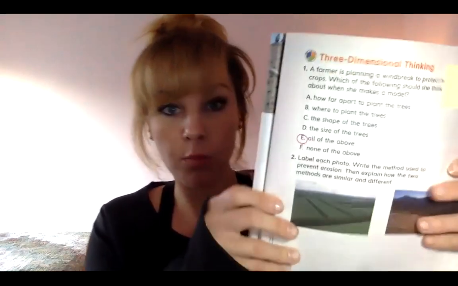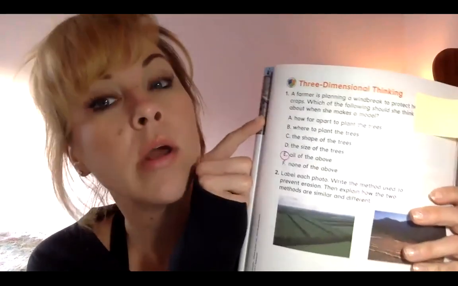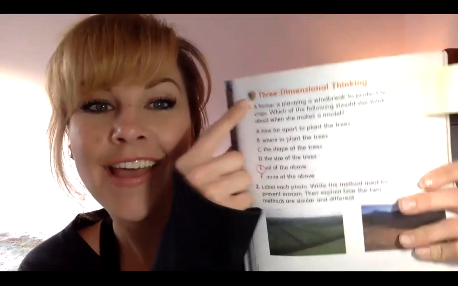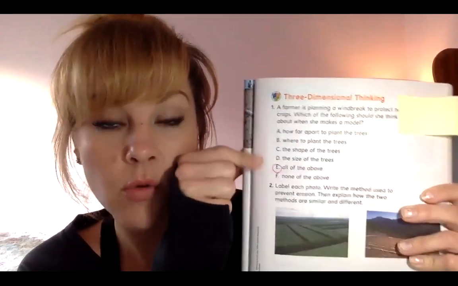And then the last question, number 17, says, when planning a windbreak to protect crops, what should you think about when you make a model? Now, if you notice, go to page 65 in your workbook. It's the exact same question. Okay, so you're going to see this exact question on the test.